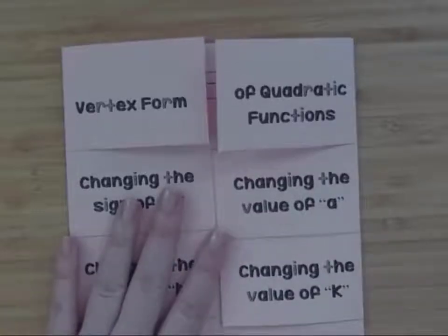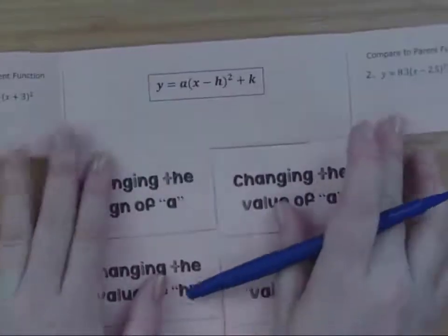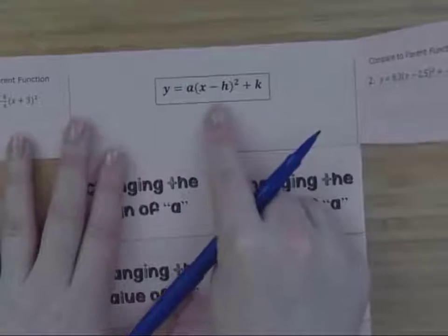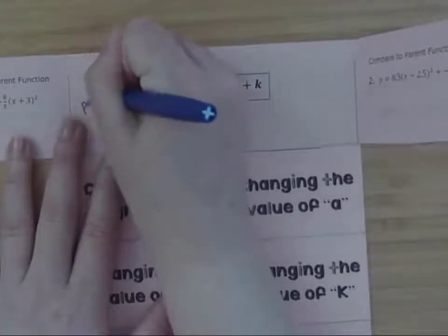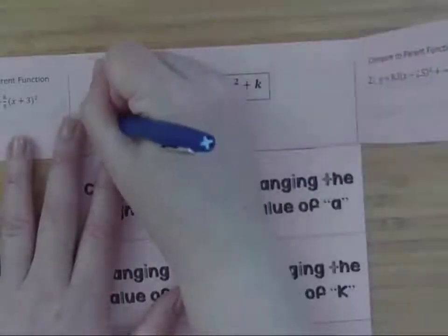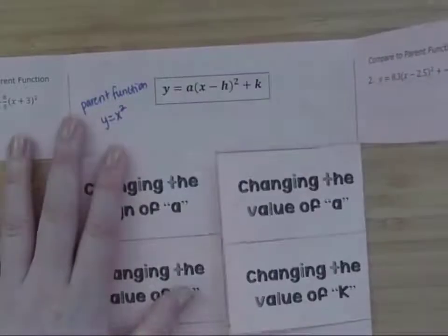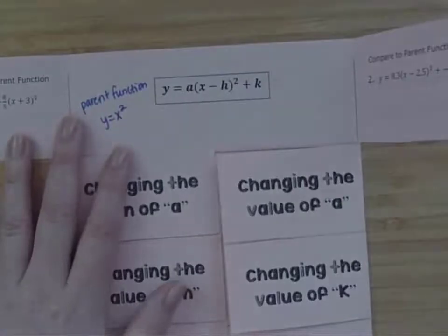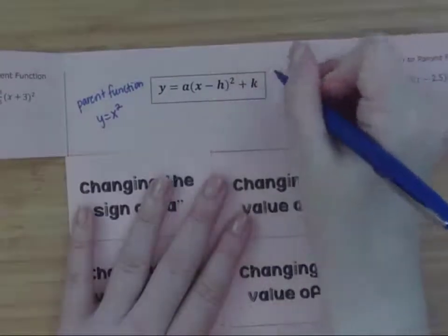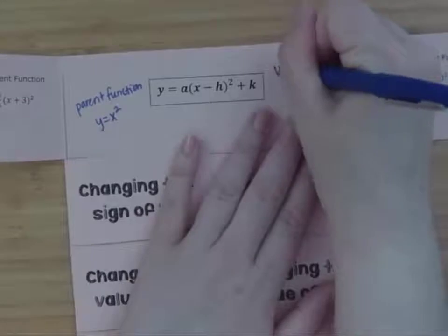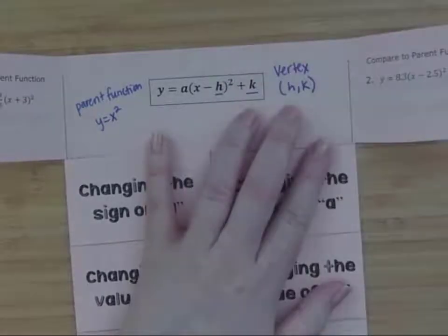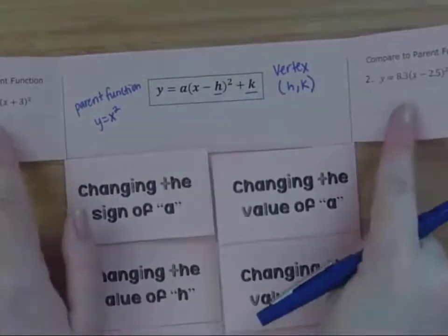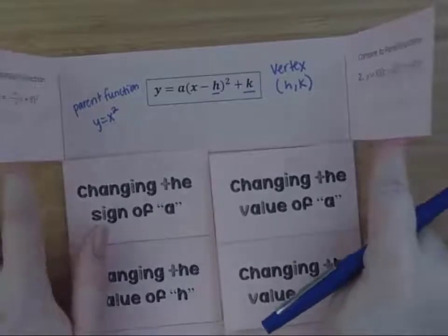We're learning about the vertex form of a quadratic. So here is the vertex form of the quadratic. I want to remind you that the parent function is y equals x squared, or f of x equals x squared. And h and k are the vertex. Okay, so if they give you values for h and k, you now have the vertex of the quadratic. We'll be talking about these two flaps later.